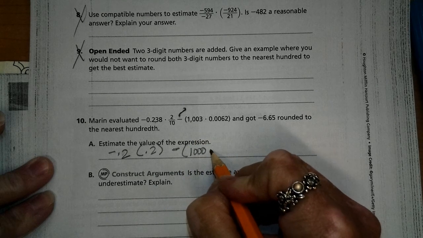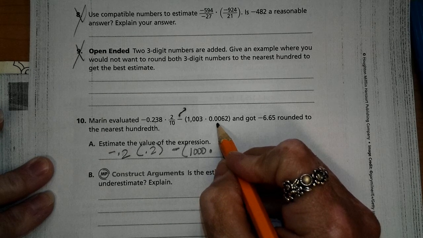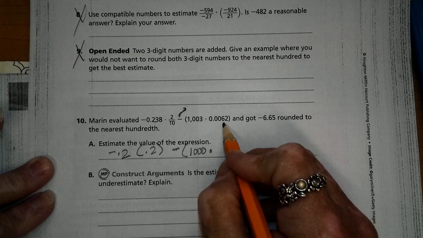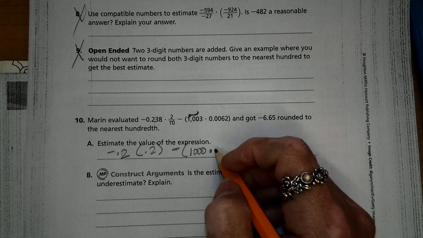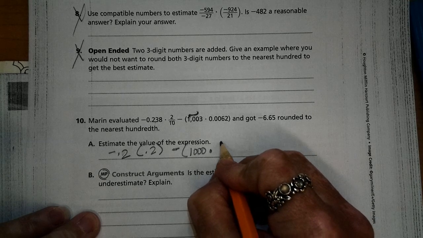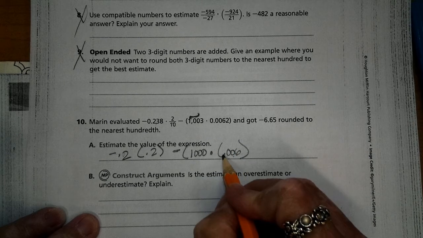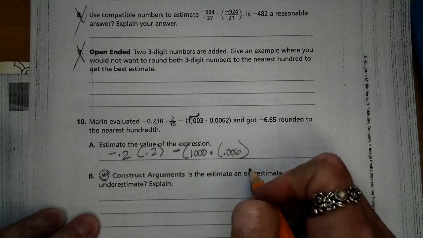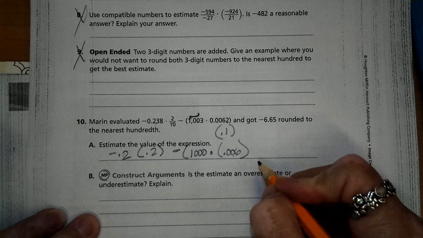We're going to times that. To 100. I would round, I don't even know why I rounded it to that. I would round it to 0.006. Just drop the 2. If you wanted to round it to probably 0.1, you would probably be okay if you did it that way too.